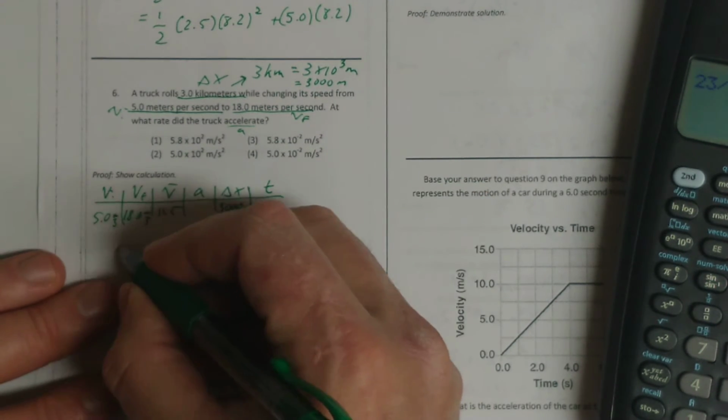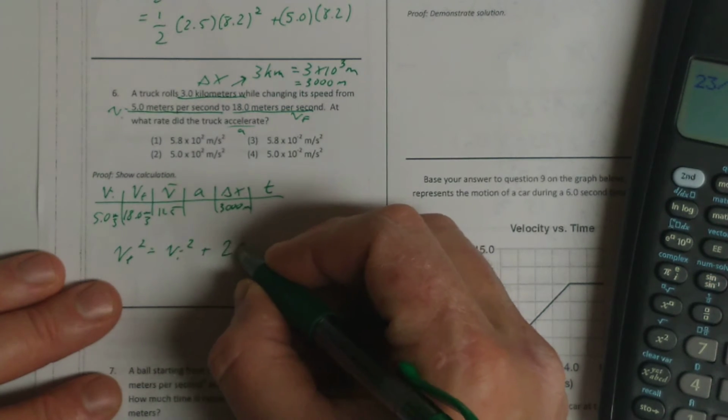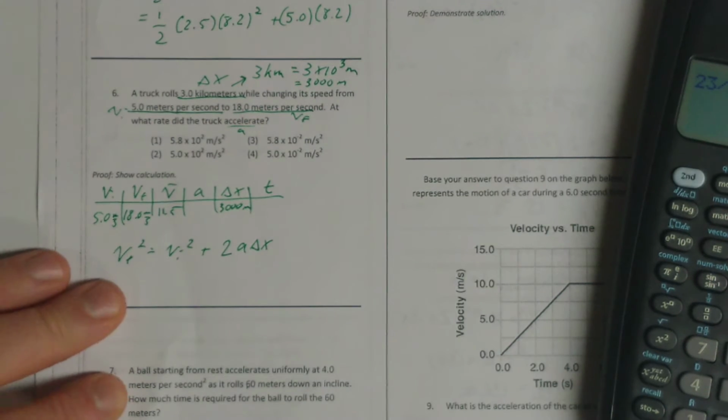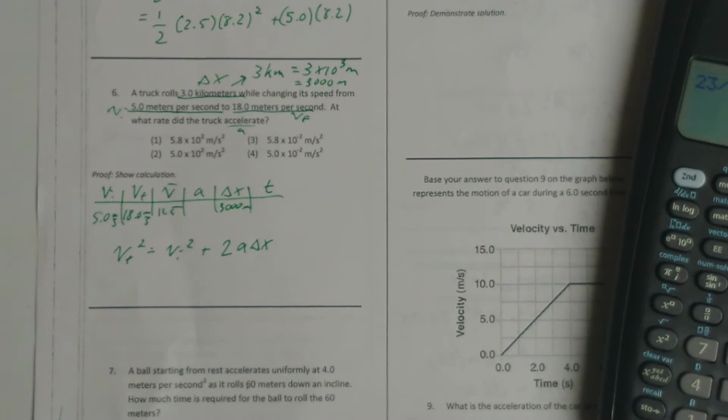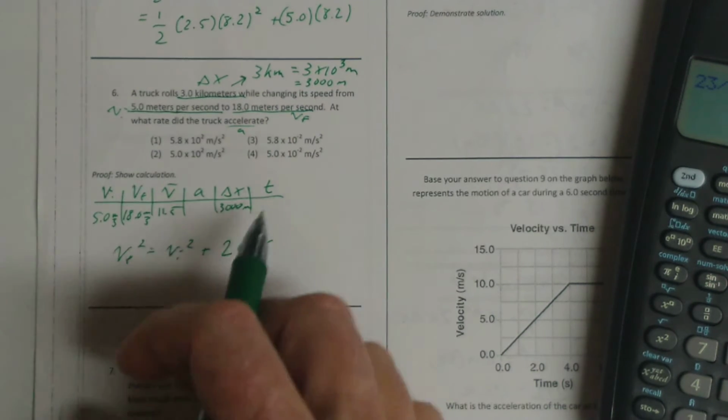This is the v final squared equation. V final squared equals v initial squared plus 2a delta x. That's the equation you need to use. There's really no way around that one. The timeless equation, it's also called, because we don't know the time.